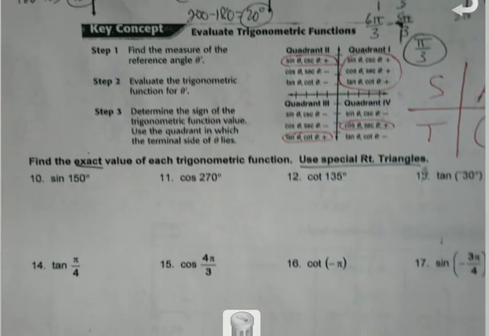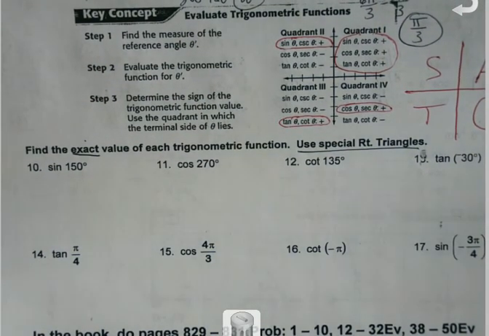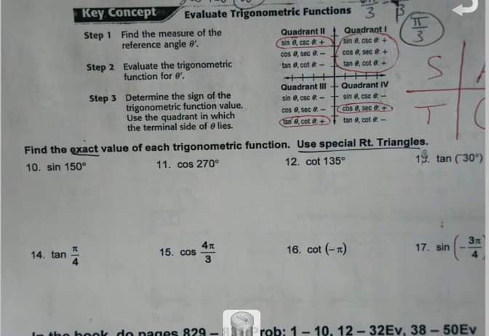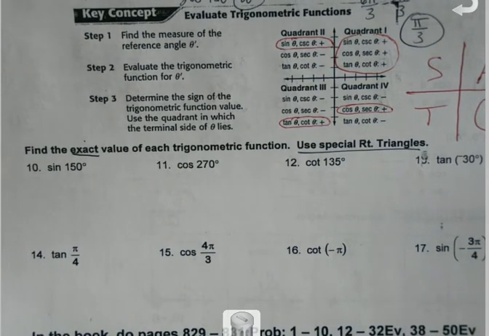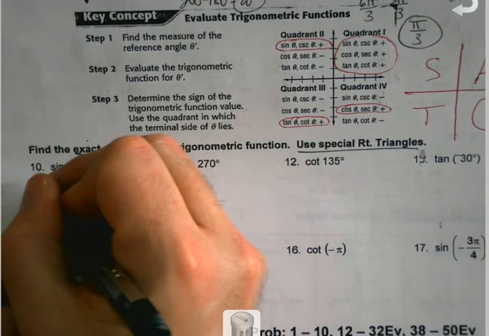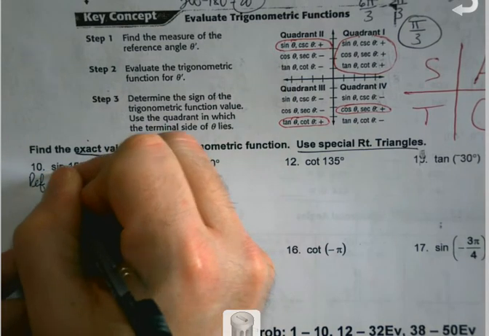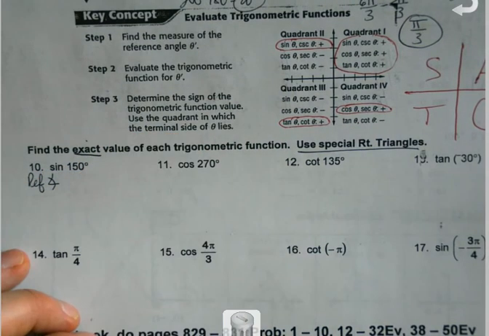So here's how these guys work. We're going to do a few of them to get you going here. So, find the exact value. Okay, so sine of 150 degrees. I need to find my reference angle first. That's going to be the key with these. So, what is my reference angle if my initial angle is 150?